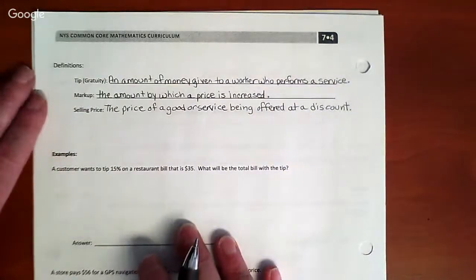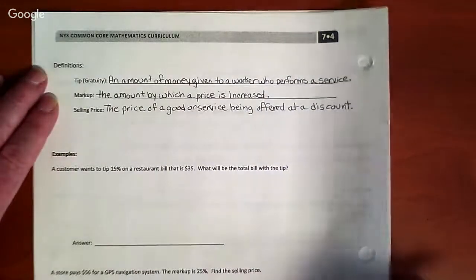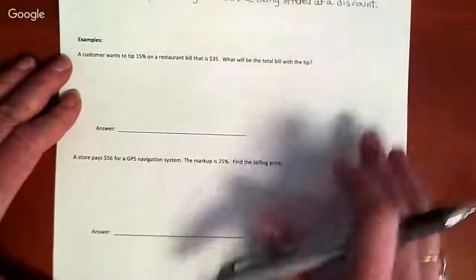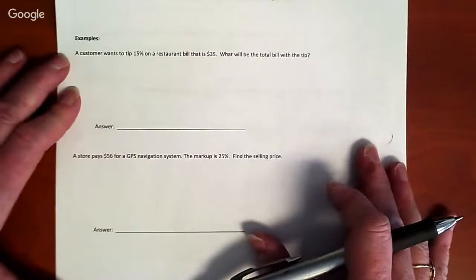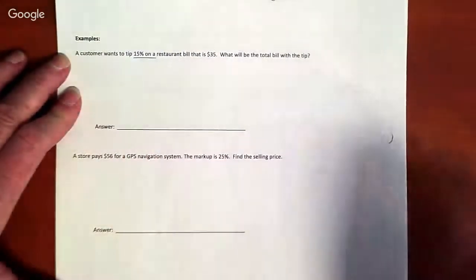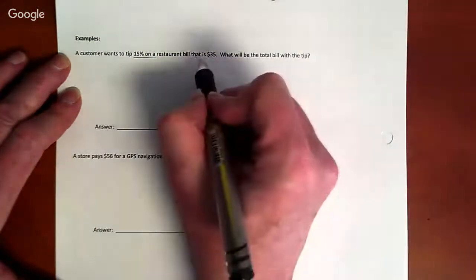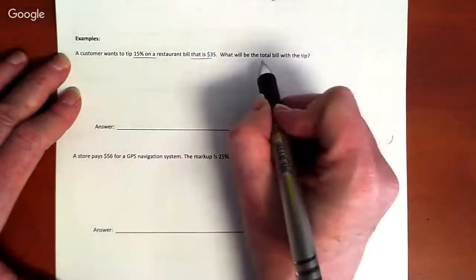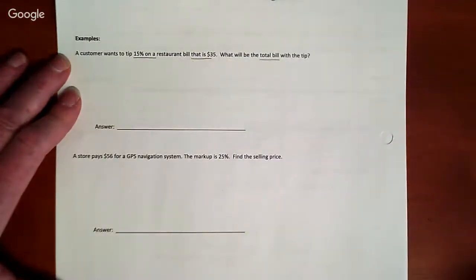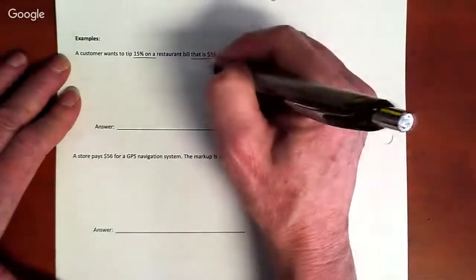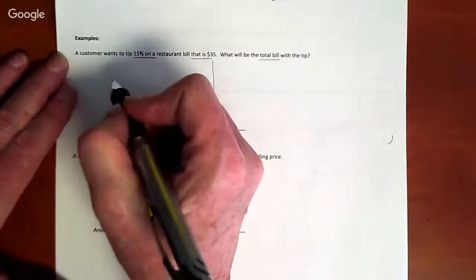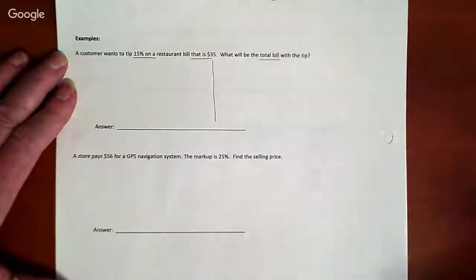Okay. Now, some examples of this. Customer wants to tip 15% on a restaurant bill that is $35. What will the total bill be with the tip? Okay. So again, we can do this one of two ways. I'm going to show you both ways. So the first way is to find the 15% and add it on.